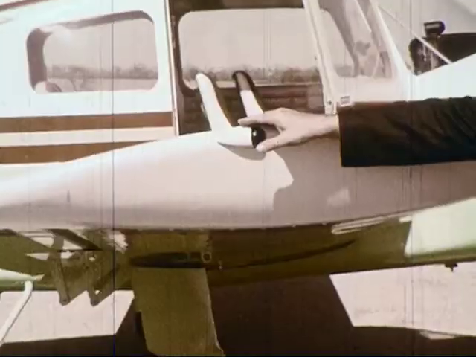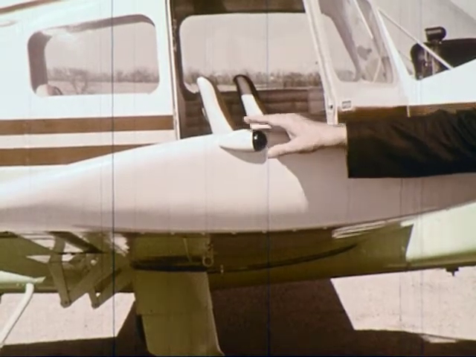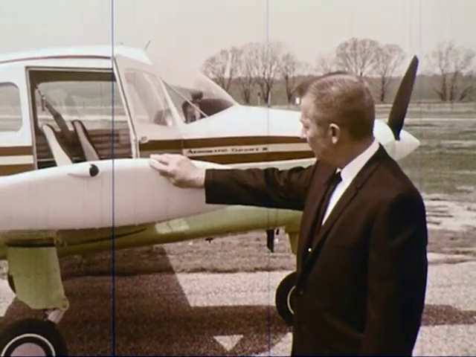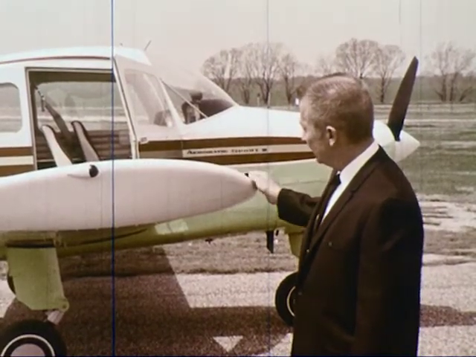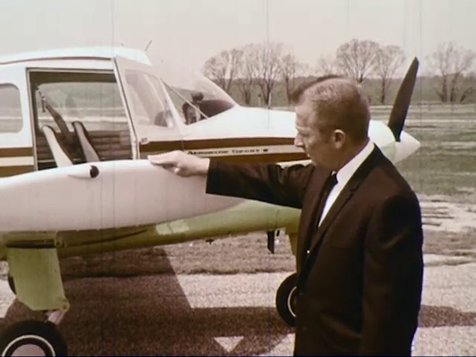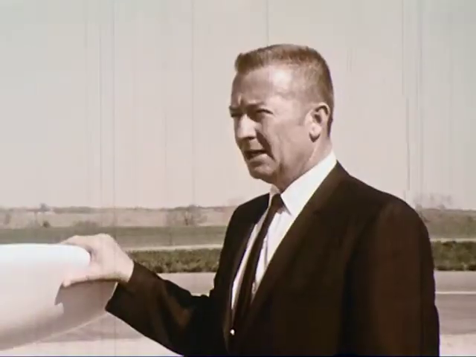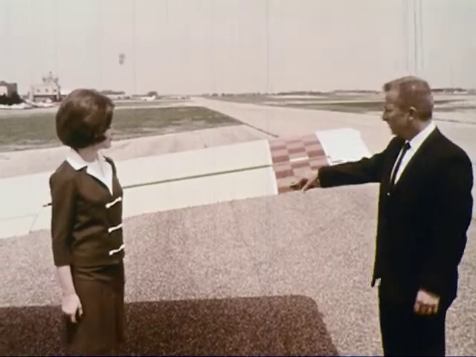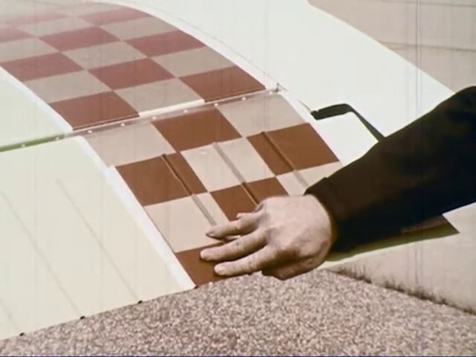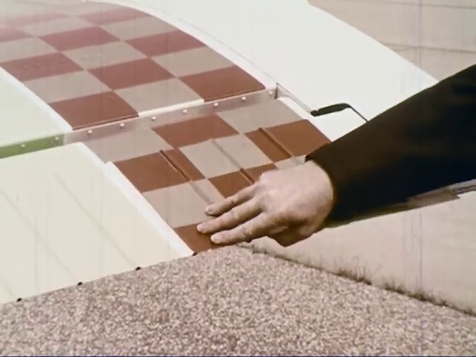All right. As you can see, the top surface of the wing is curved more than the lower surface. And as the wing moves through the air, this causes the air passing over the top of the wing to travel further and faster, thereby creating lift. Now let's move around to the aileron. These are the ailerons. There's one located on each wing. They're used in turning the airplane.